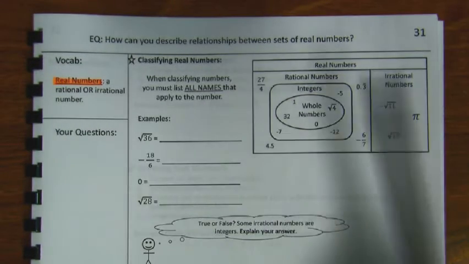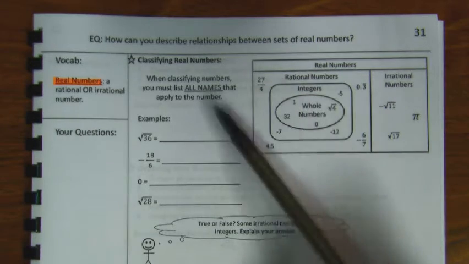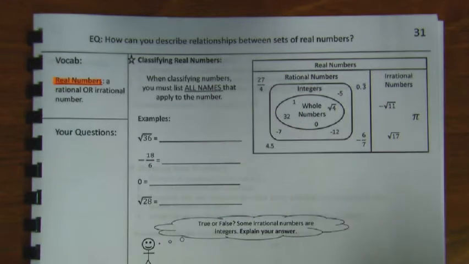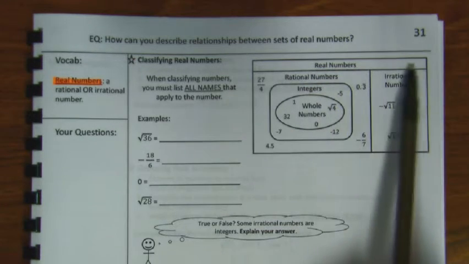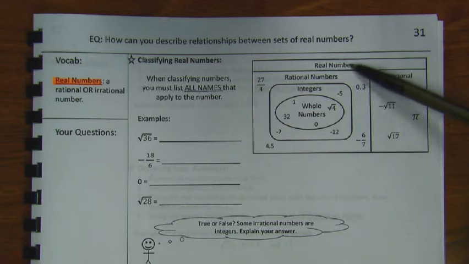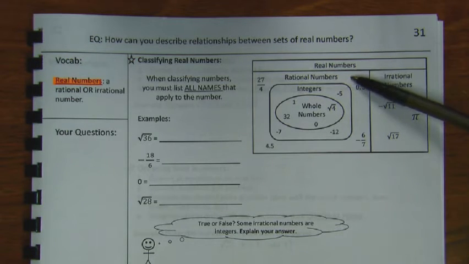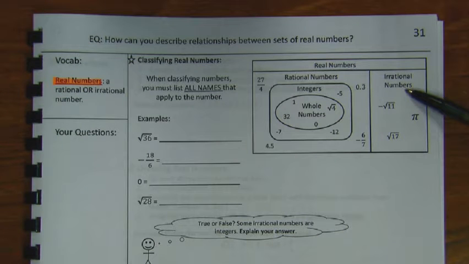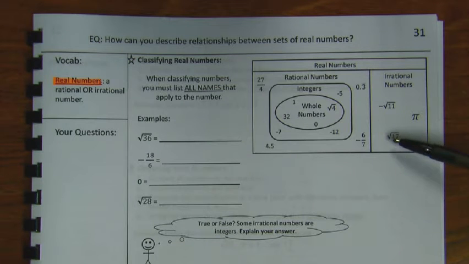So I've got this chart over here, okay? It kind of helps you guys organize what different types of numbers are. So all numbers are real numbers, okay, until we get to imaginary, but we're not talking about that today, so don't worry about it. So for our purposes, all numbers are real numbers today. After you know that, they can be either rational numbers or irrational numbers, okay? If you guys have an irrational number, that's the classification. There's nothing within irrational numbers. There's no other categories here.